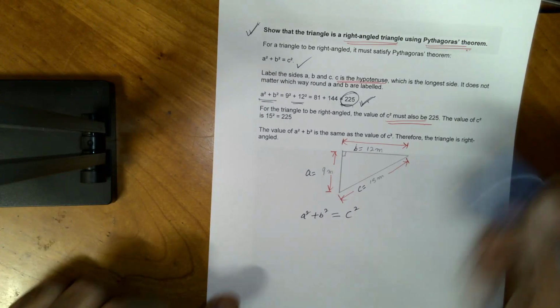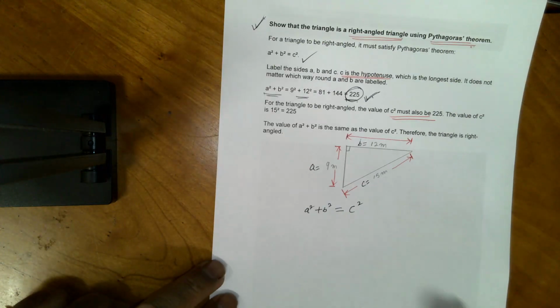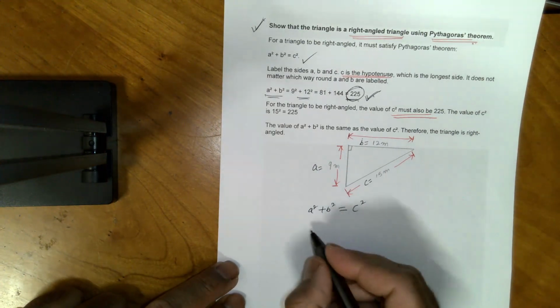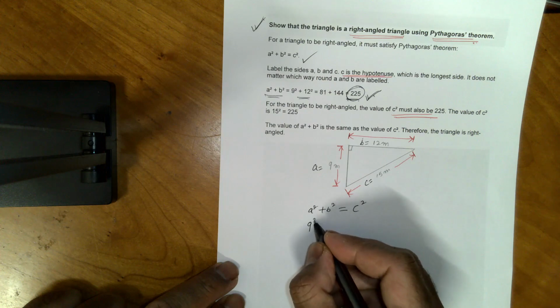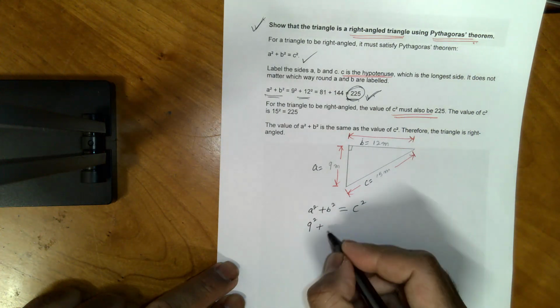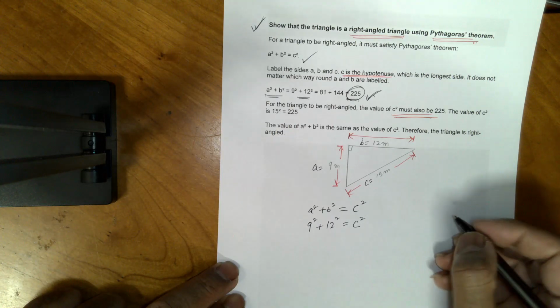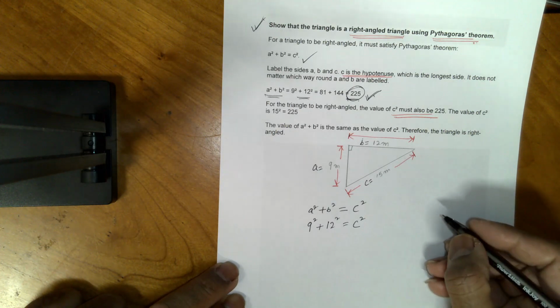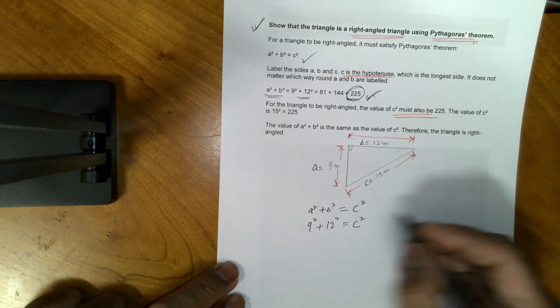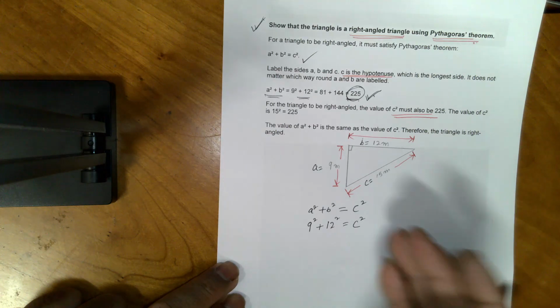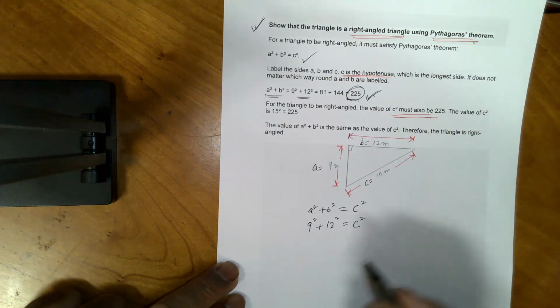Right? So let's get this. So what is A square plus B square here? That is your 9 square plus 12 square. That is equal to C square. C is 15. Okay, so I will split this one.